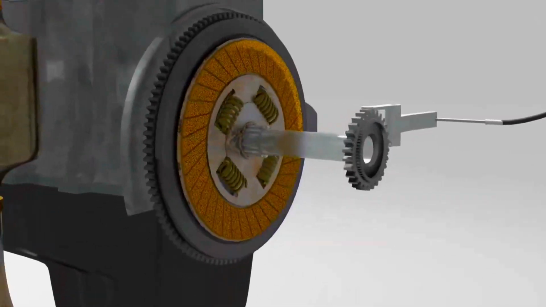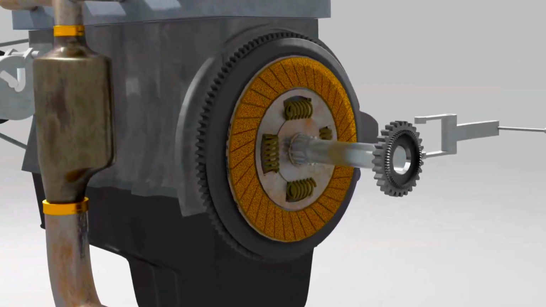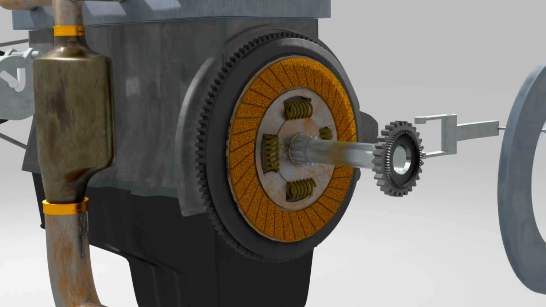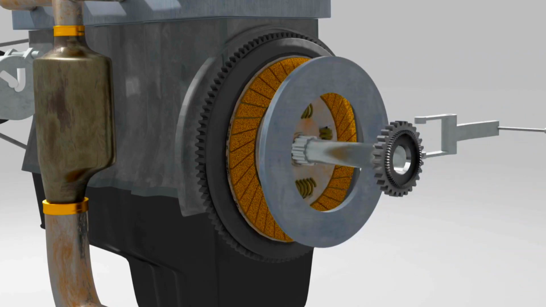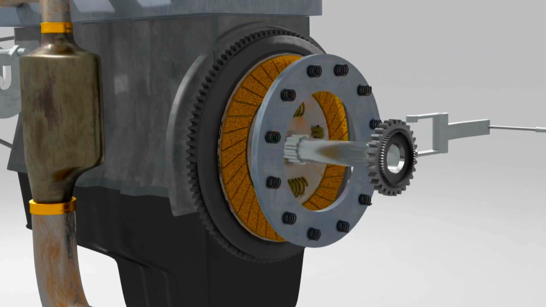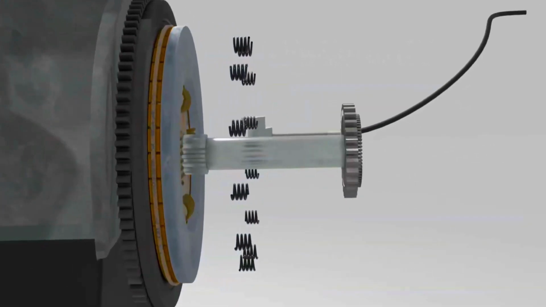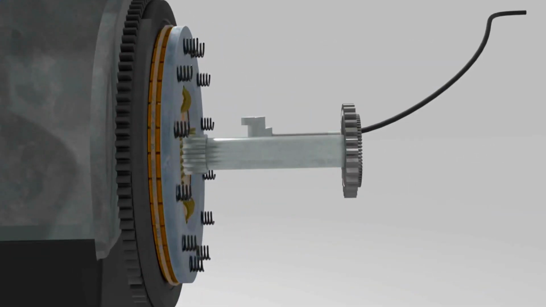Now the question is, how do we provide that force? That is the job of the pressure plate and pressure spring. The pressure plate is a solid metal disc that pushes the clutch disc forward, while this spring will hold the pressure plate so that it continues to press the clutch disc forward.